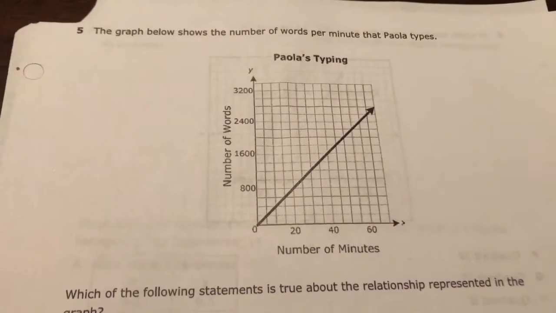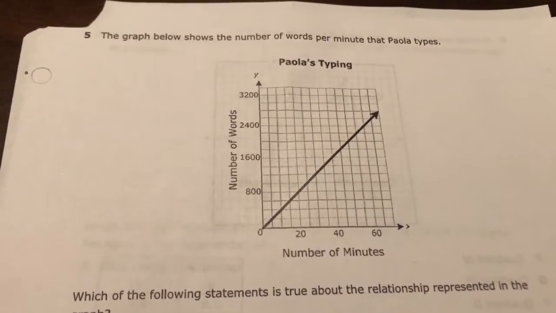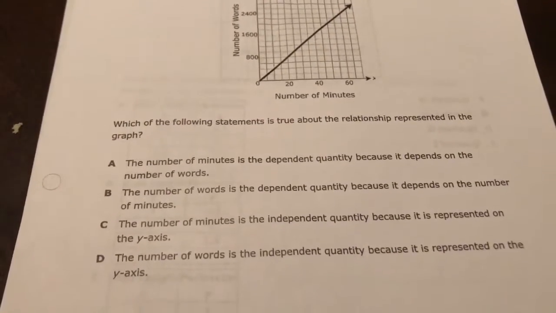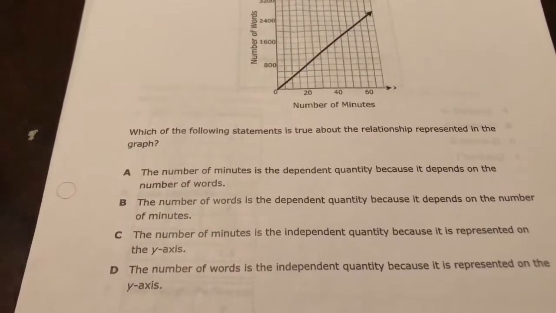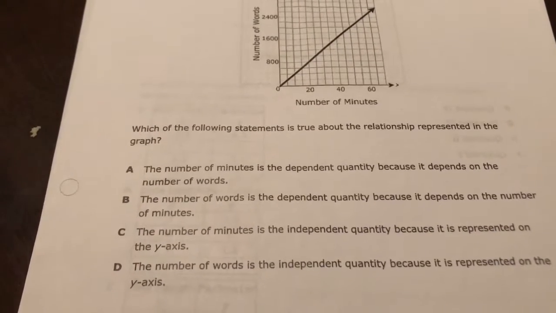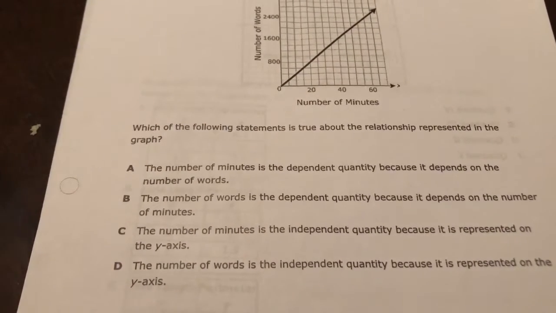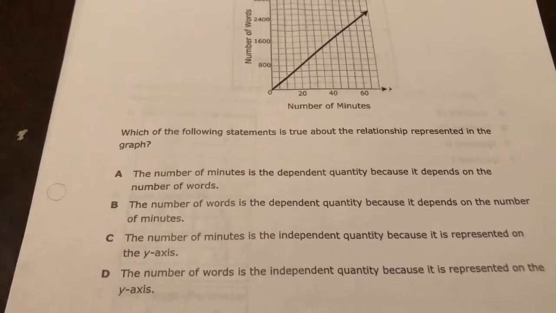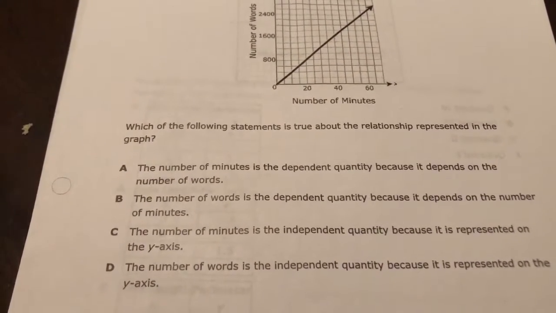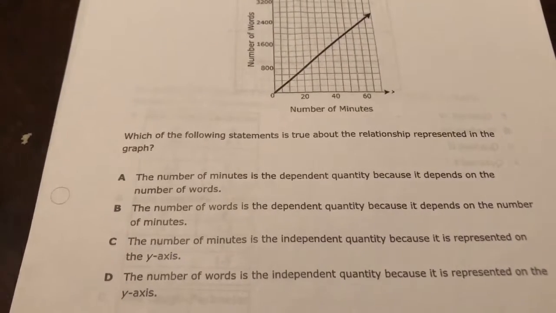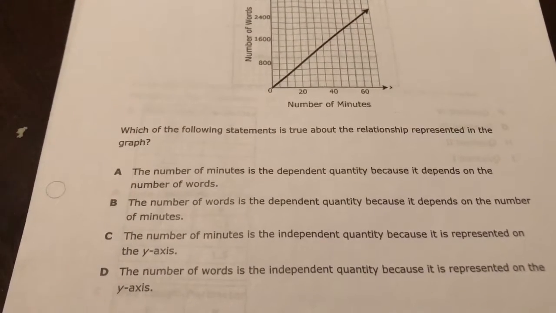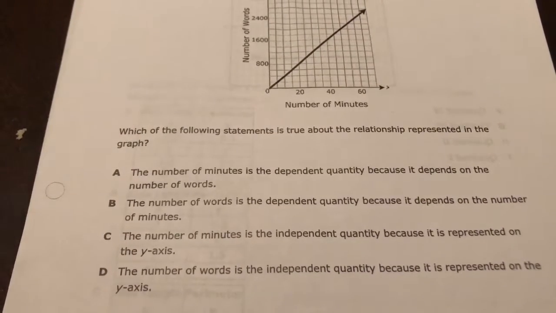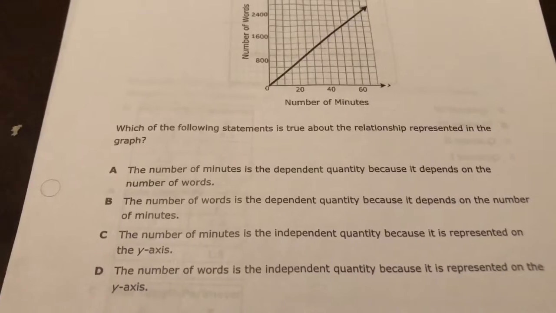Number 5. The graph below shows the number of words per minute that Paola types. Which of the following statements is true about the relationship represented on the graph? A. The number of minutes is the dependent quantity because it depends on the number of words. B. The number of words is the dependent quantity because it depends on the number of minutes. C. The number of minutes is the independent quantity because it is represented on the y-axis. Or D, the number of words is the independent quantity because it is represented on the y-axis.